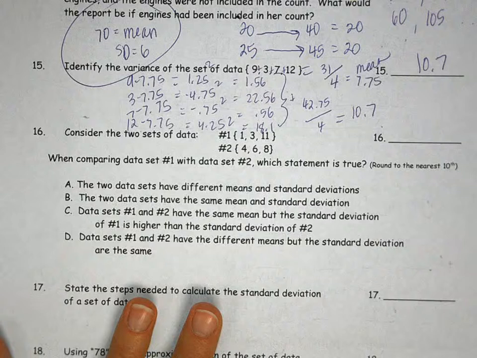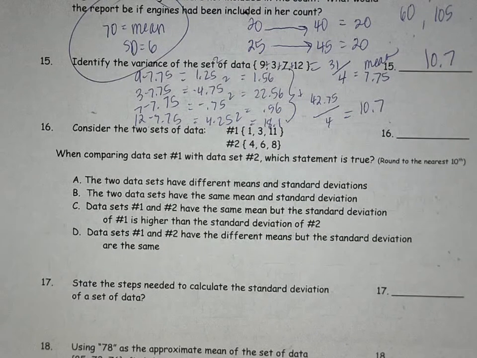Okay, so where people sometimes make mistakes is once they get the 10.7, they just automatically take the square root. But if you take the square root, you're actually finding the standard deviation. So make sure you pay attention to what the question is asking you.